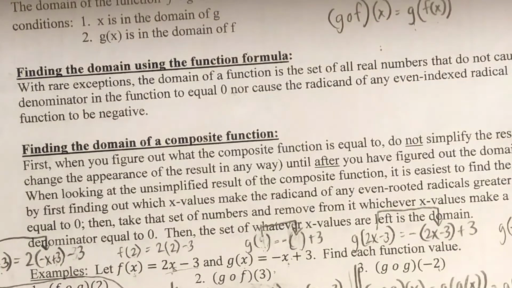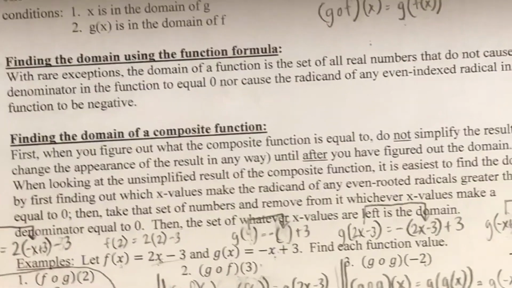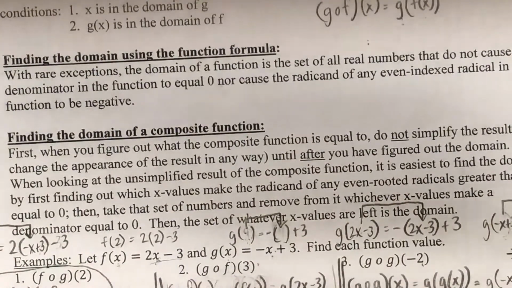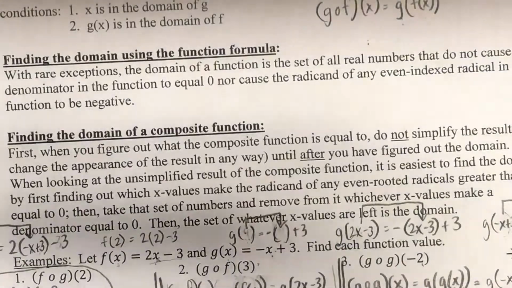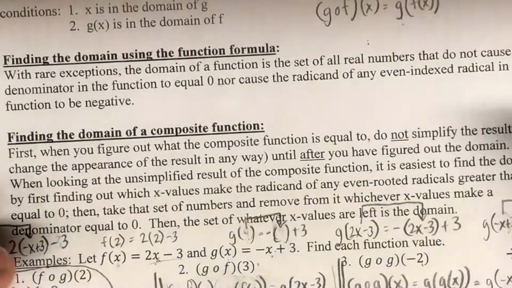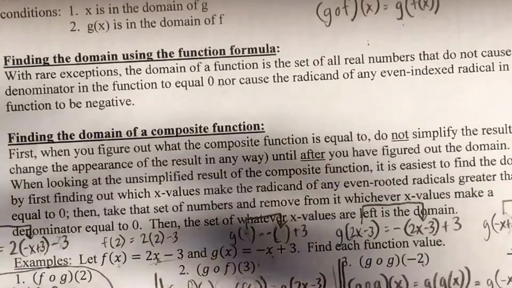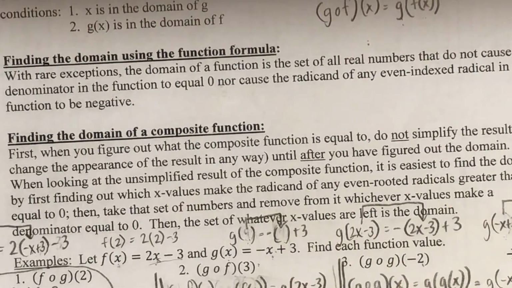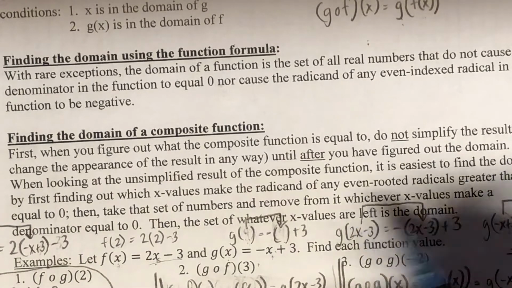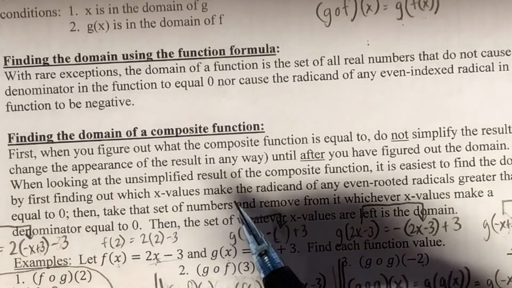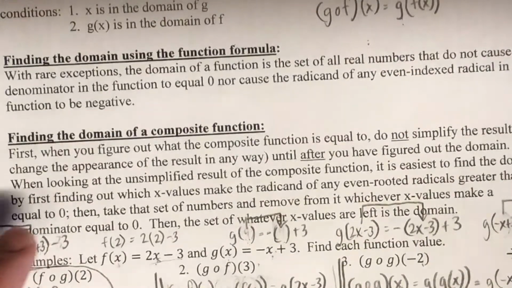Now here's the thing, and again we discussed that in a previous discussion, but it's the inside of a square root, and it's when the denominator is equal to 0. Those are the things that you're concerned about when it comes to figuring out the domain. The inside of a square root can't be negative when you're doing domain, and that's why it's got to be greater than or equal to 0, like it says here, and the denominator can't be 0.